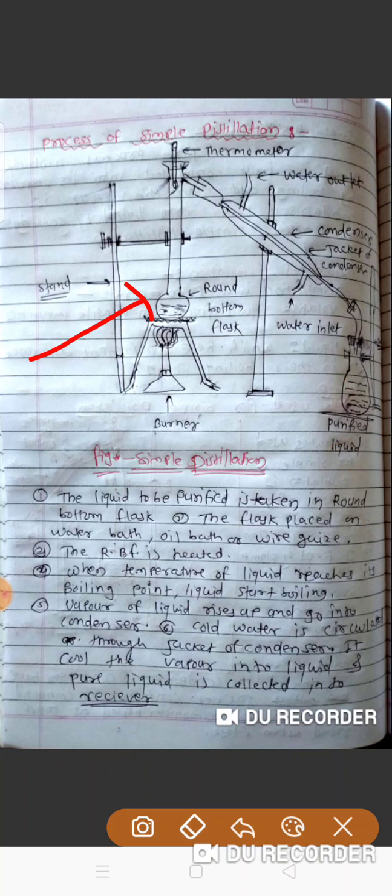The round bottom flask is fixed to the stand with a clamp and placed on the water bath or oil bath. The round bottom flask is heated using the burner. When the temperature reaches the boiling point, the liquid starts to boil and is converted to vapor.